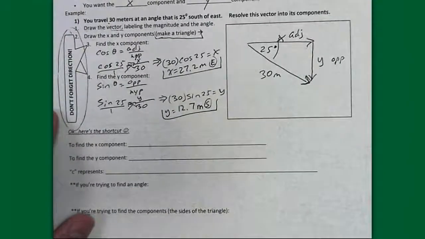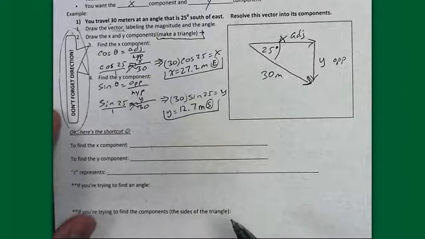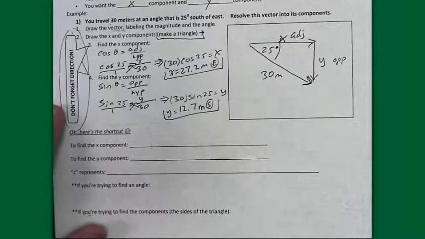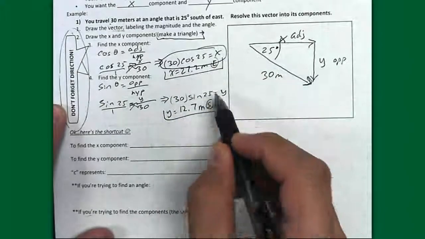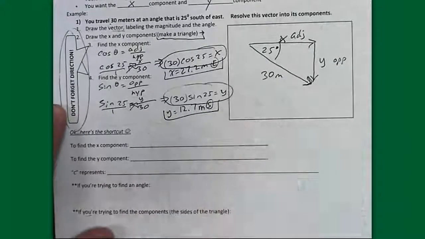I'm going to make it shorter real quick, because in this class at least, maybe not higher level physics classes, every single time we want to find an x component, we do something. Notice that these two look the same, and you'll get the same every single time, provided you've drawn your picture correctly.